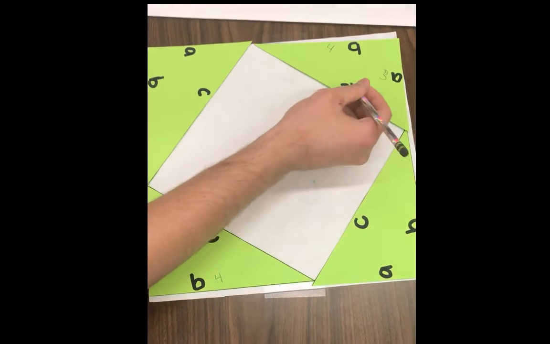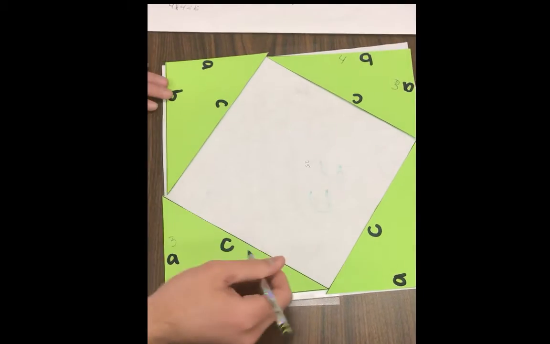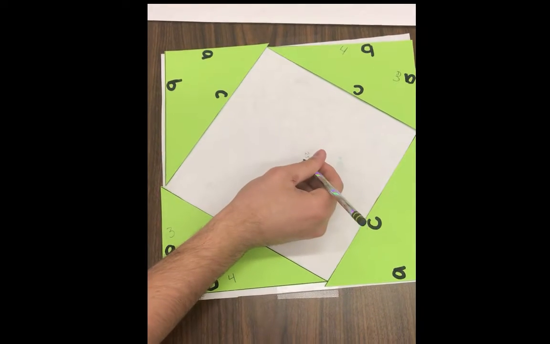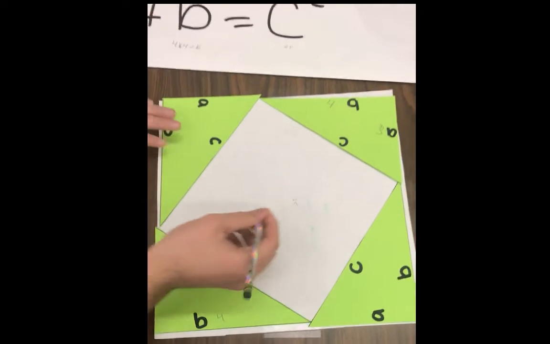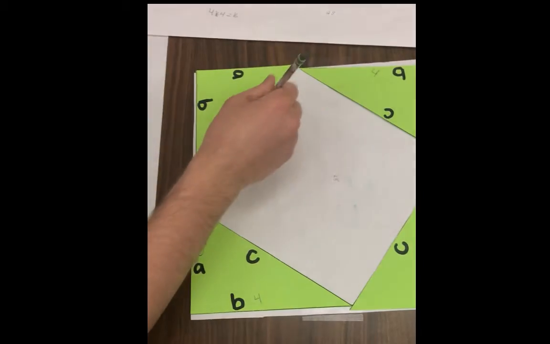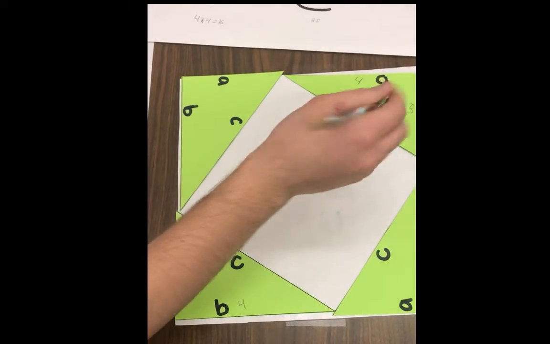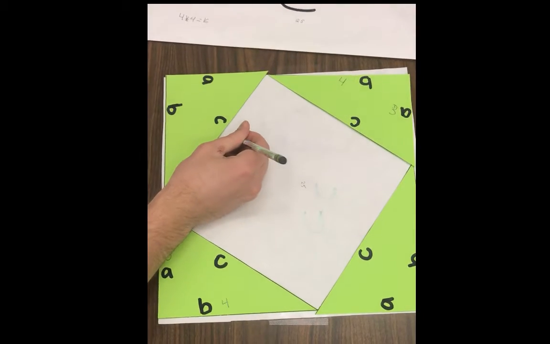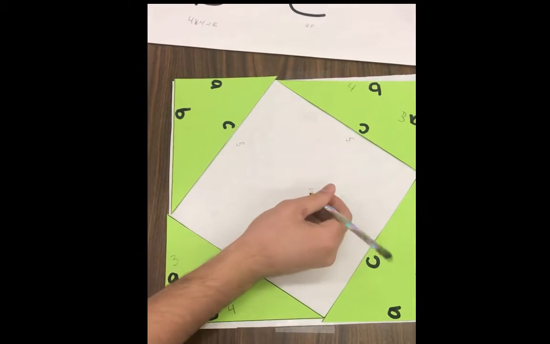Well, since you do base times height, 25 represents the area. So for base times height, the only way I could get 25 by multiplying something by the same measurement is by doing 5 times 5 to get the c squared.